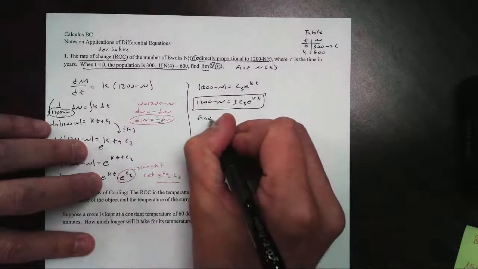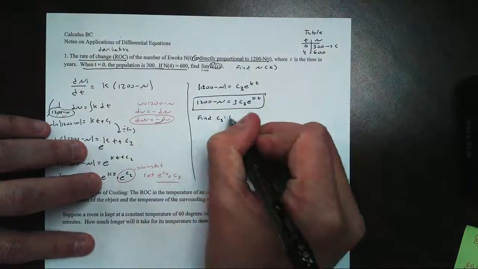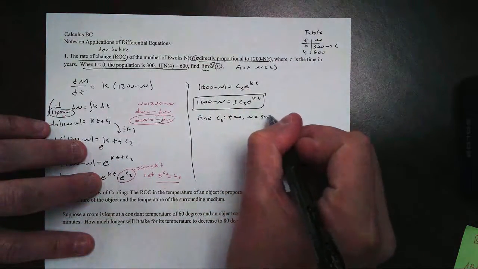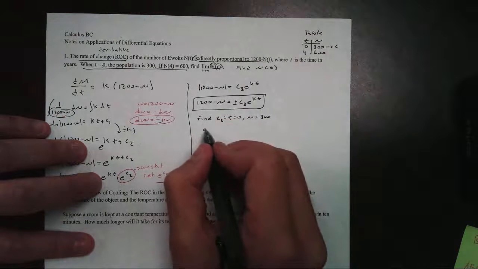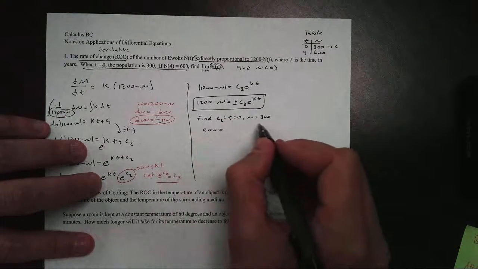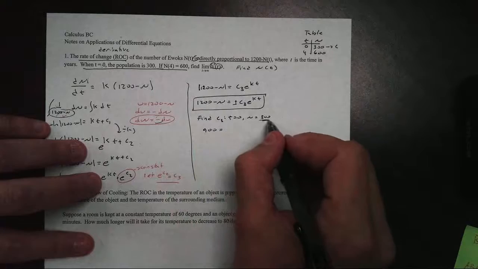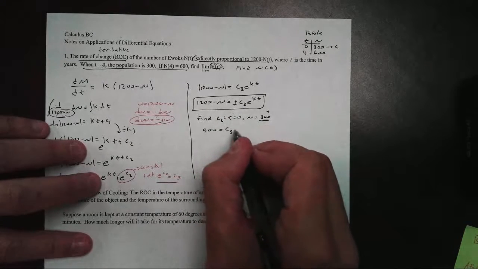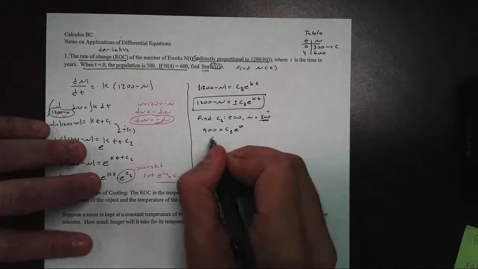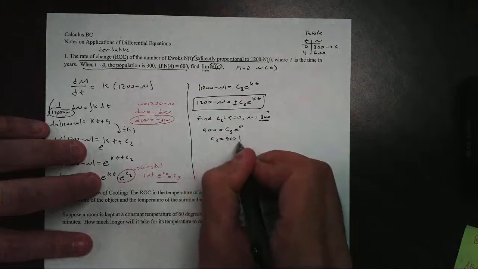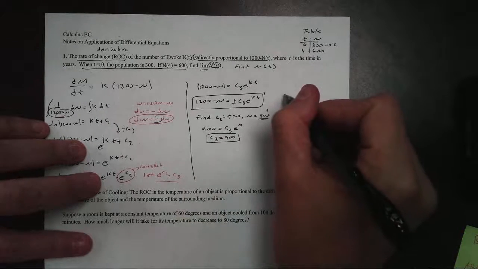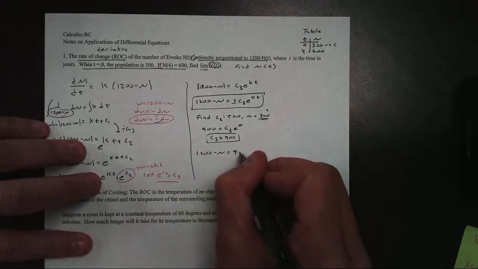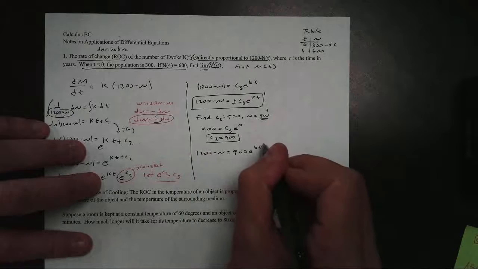So I'm going to go ahead and find c3 here by using that condition. When t is 0, n is 300. Plug it in. We get 900 equals c3 e to the 0. Now, we're talking about a positive n, so I want the positive c. c3 therefore is 900. So my equation so far is 1200 minus n equals 900 e to the kt.